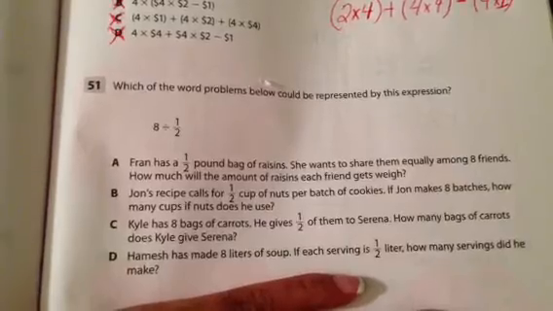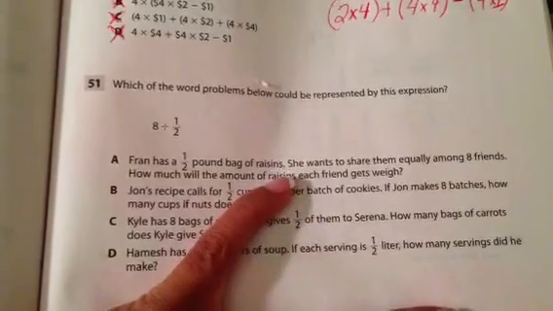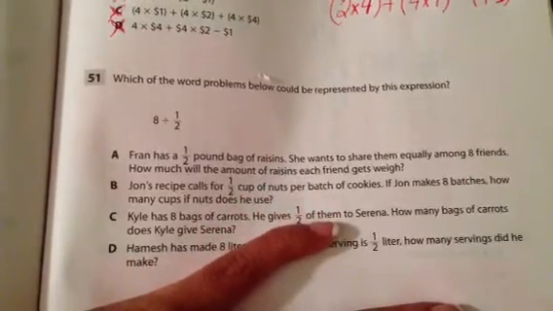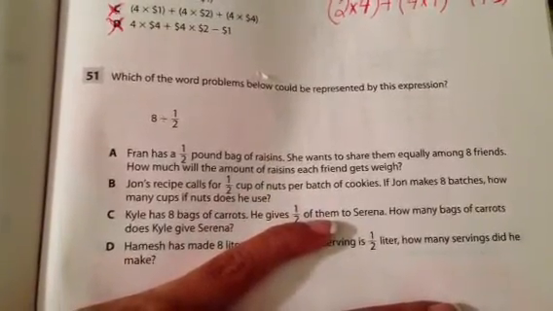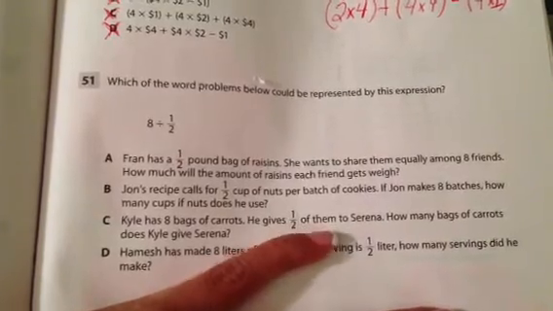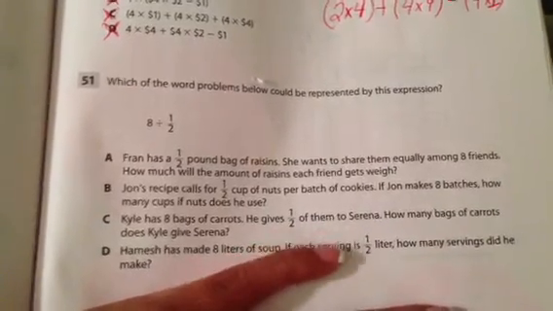Fran has half a pound of raisins. She wants to share them. In this case, the raisins are being divided by 8 friends, so that doesn't work. John's recipe calls for half a cup of nuts per batch. If he makes 8 batches, how many nuts does he use? So each half cup is times 8 because it's 8 batches.